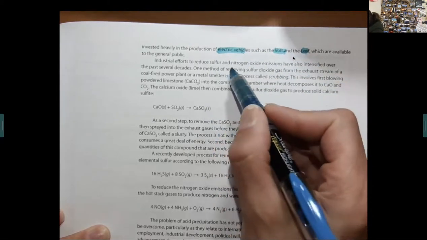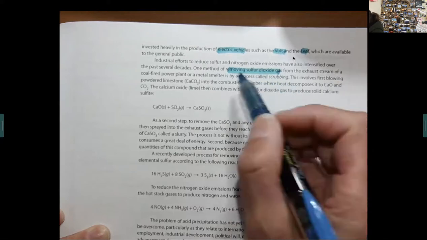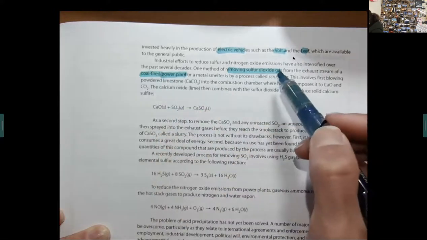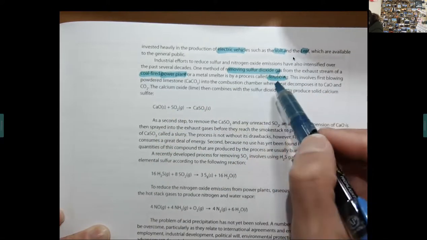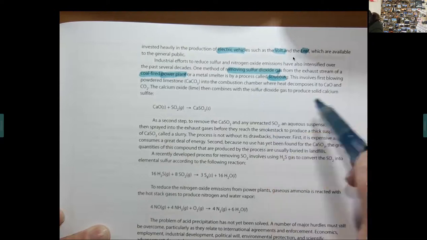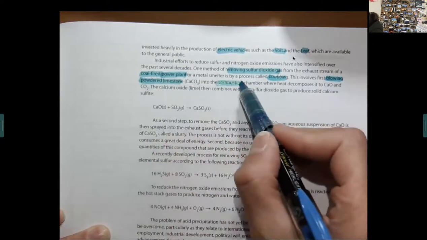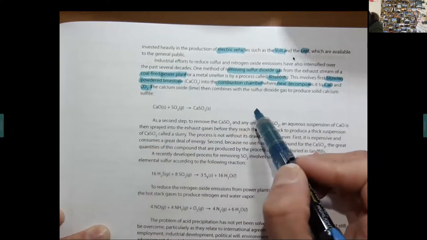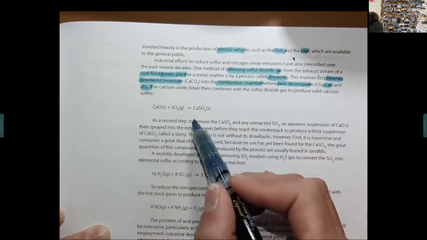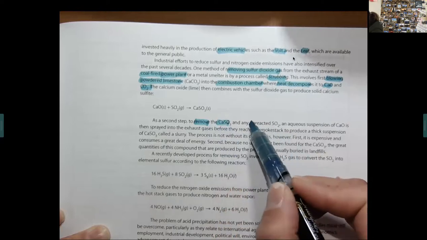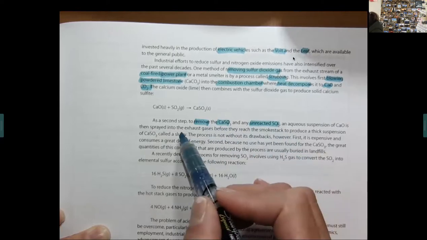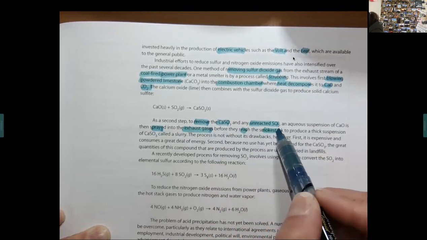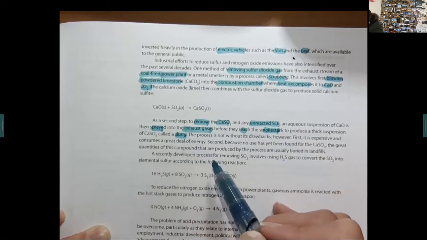Another method for removing sulfur dioxide gas from power plants that are coal-fired would be to use a process called scrubbing. That's where they're going to blow powdered limestone into the combustion chamber where the heat decomposes it to calcium oxide and carbon dioxide. And then another step would be to remove calcium sulfite and unreacted sulfur dioxide and spray it into the exhaust gases before they reach the smokestack to produce a slurry of calcium sulfite.